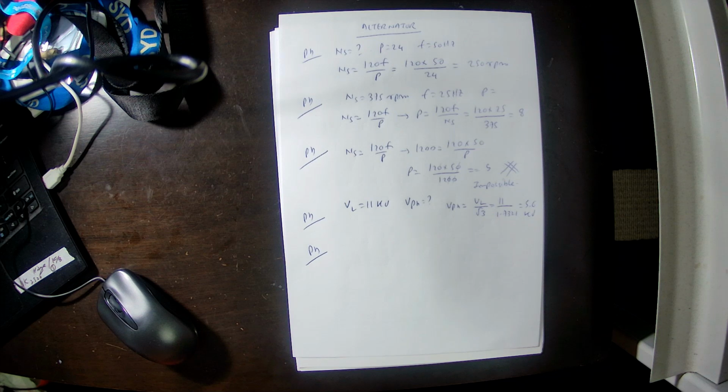Next problem. A 2-pole, 50 Hz, 3-phase, star-connected alternator has a winding constant of 0.97. Flux per pole is 81 milliweber, with 364 turns in the winding. We have to calculate the speed of rotation, generator voltage, and output line voltage.